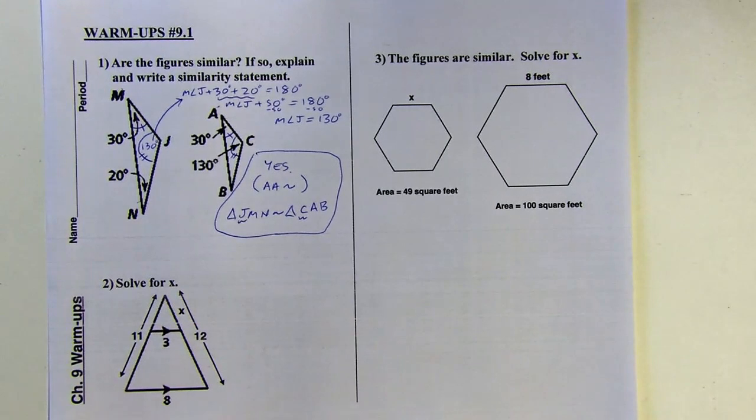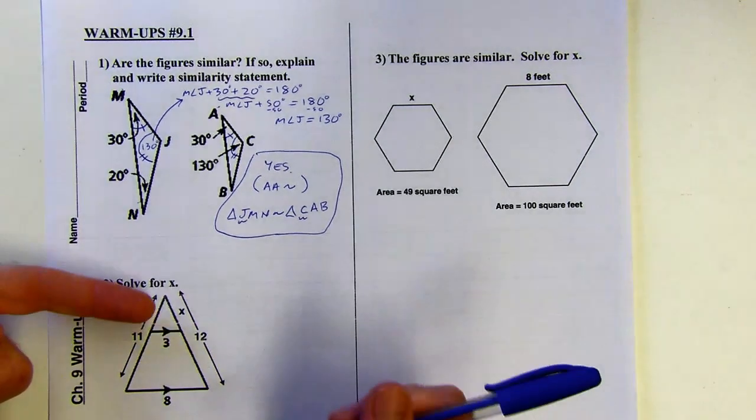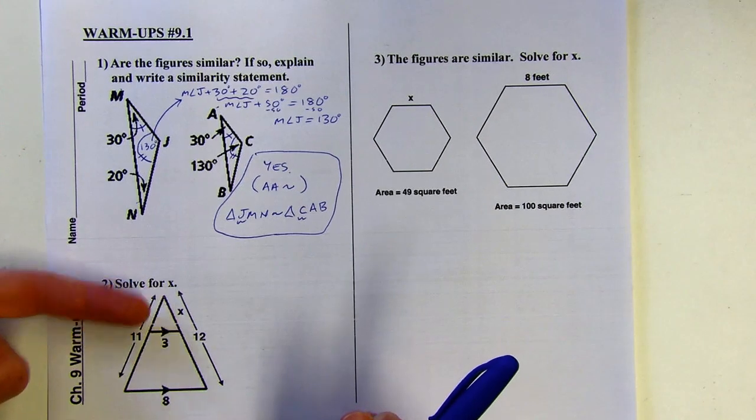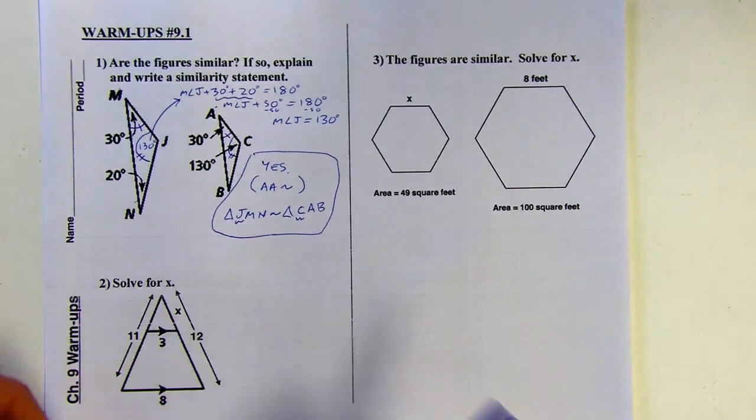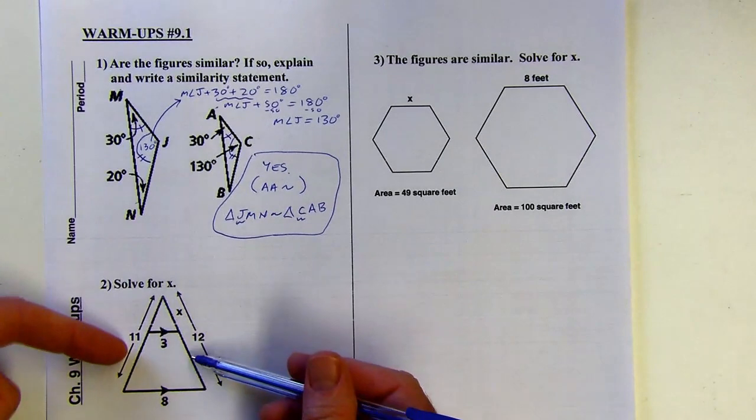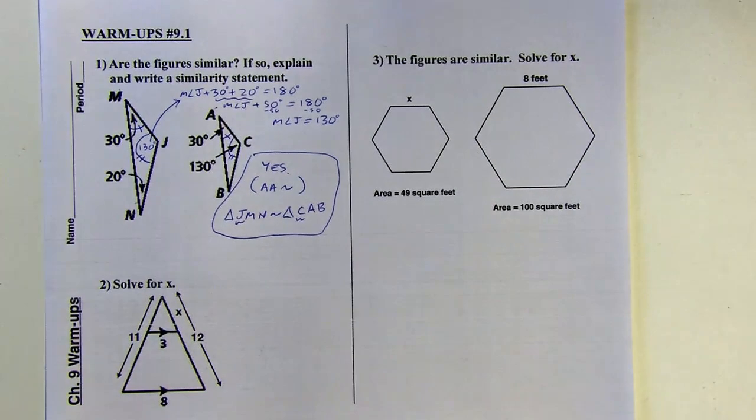All right, next up. We're going to solve for x. So I've got these parallel lines, so it's tempting to think about the side splitter theorem, which would say this is to that as this segment is to that segment, but I don't have enough information there. I don't have the measures of these segments or that one. So I'm going to have to do something else. I'm actually not going to use the 11 at all. The 11 is kind of a distractor.